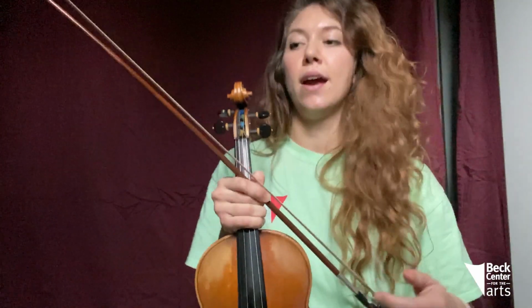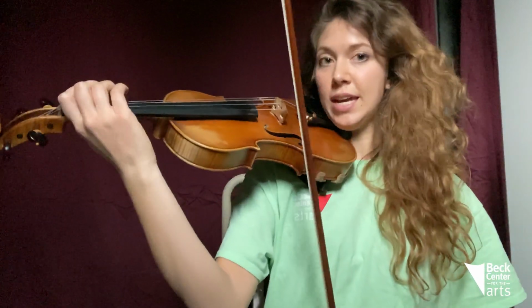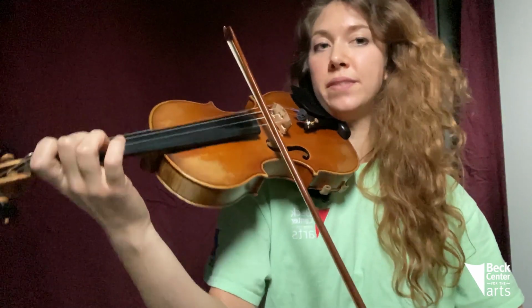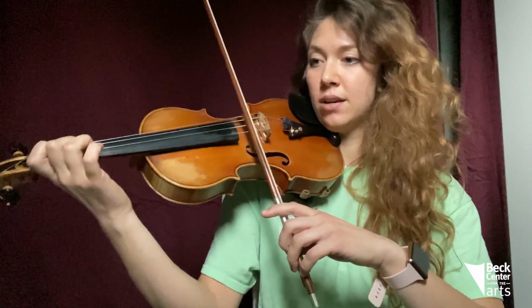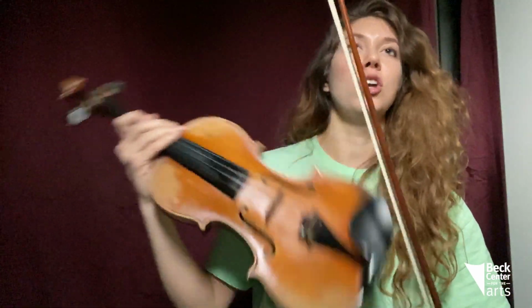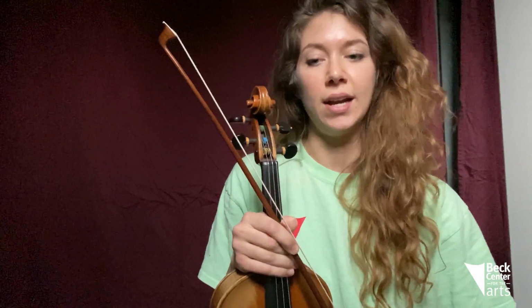To make things just a little bit more complicated, there's different types of steps and skips. The step is also called a second, okay? And we have both minor seconds and major seconds, and I'm going to show you the difference. We're still going to use the C. If I go from C to a D flat, that's a minor second. And if I go from C to D natural, that's a major second. The minor second is a half step apart, if you're familiar with half steps and whole steps, and the major second is a whole step apart.